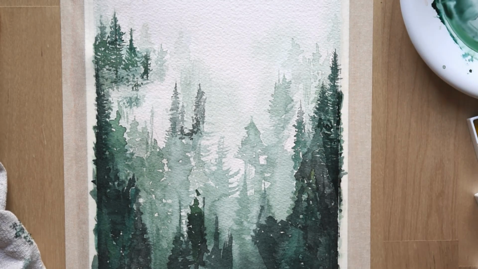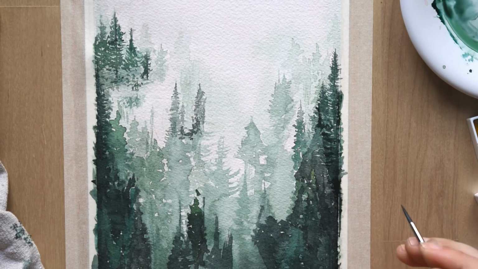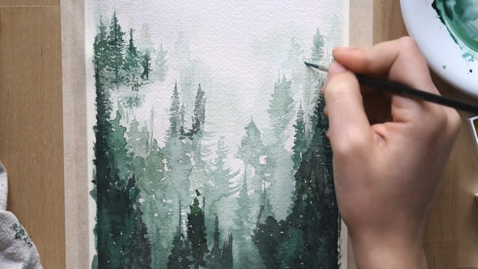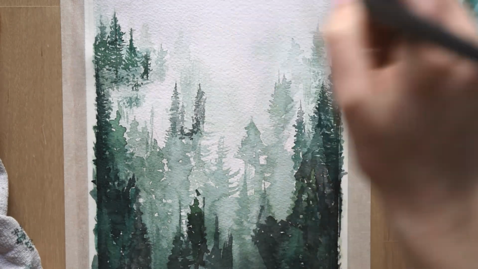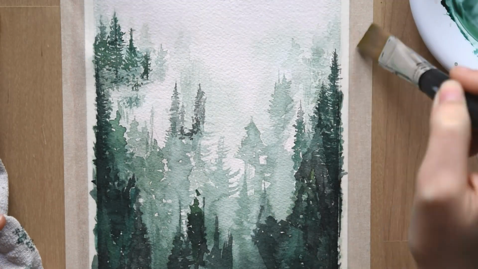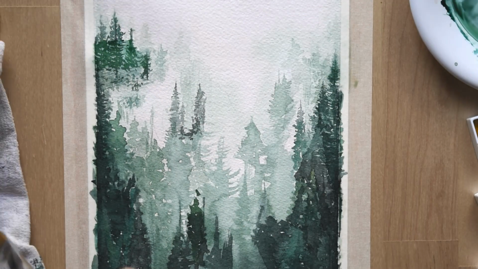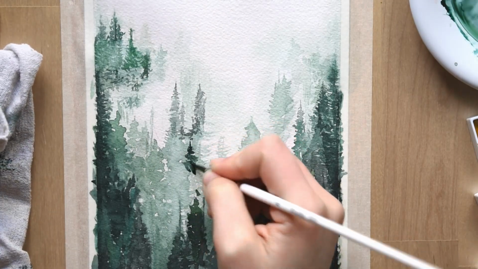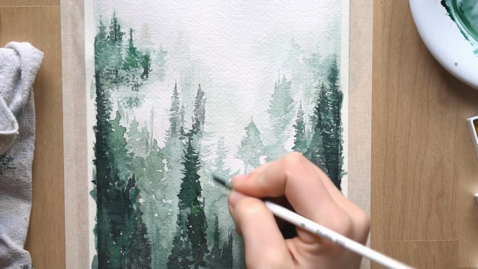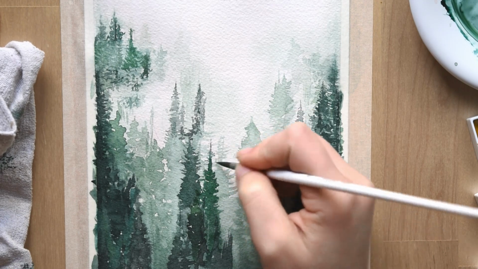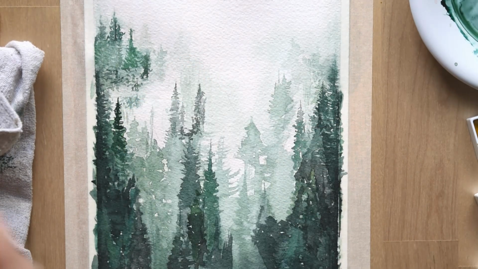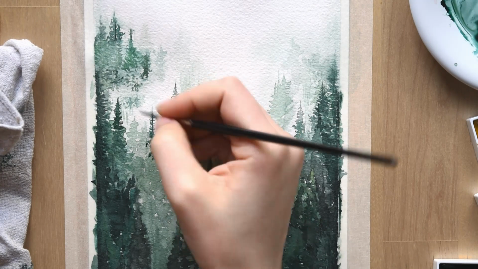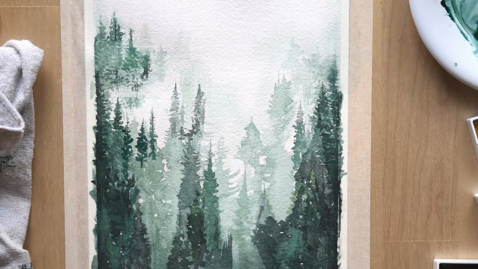Of course, always have in mind that the bottom part of the layout is a lot darker, and as we go up, we have the lighter part. Don't forget to add dark trees and then more lighter trees. This gives the depth and the variation that the painting needs, so it seems like this forest is full. It has many trees and you can actually kind of see them, but not exactly.